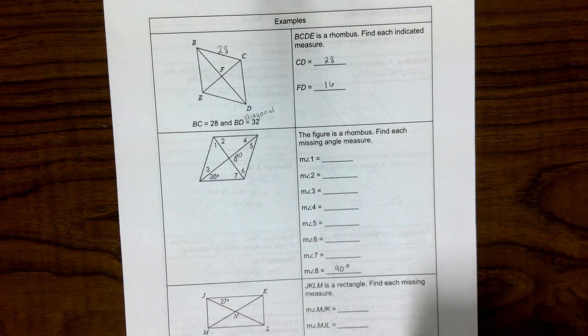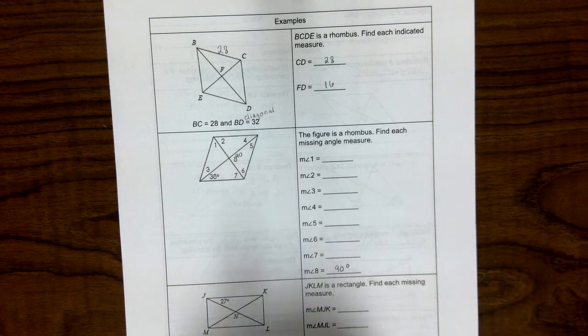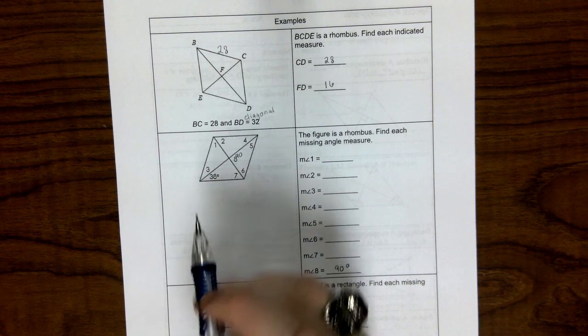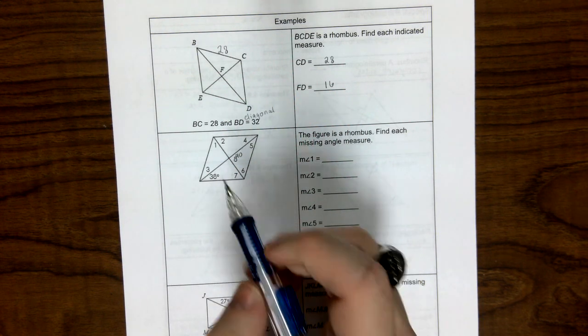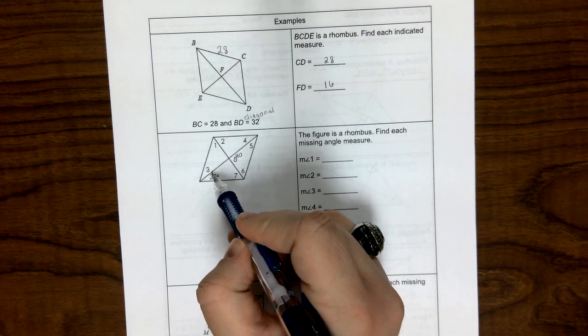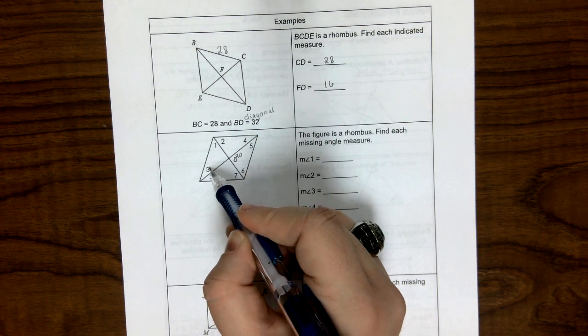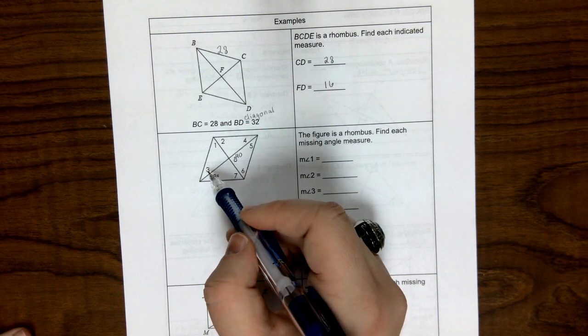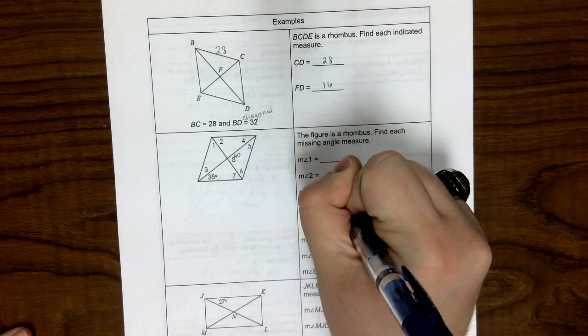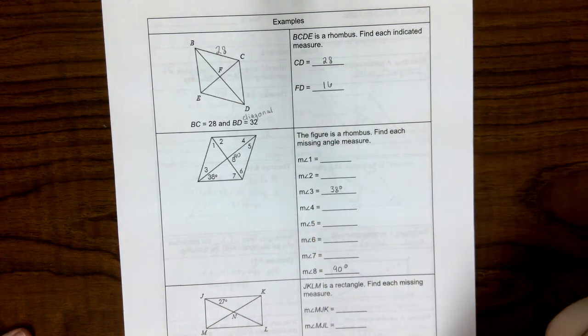Okay? Now I'm going to use the property that a diagonal of a rhombus bisects the opposite angles. So in this area right here, if this half of the angle is 38 degrees, then this other half, marked angle 3, also needs to be 38 degrees. So we're going to say that angle 3 is 38 degrees.